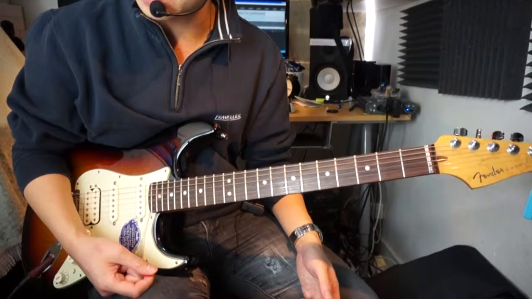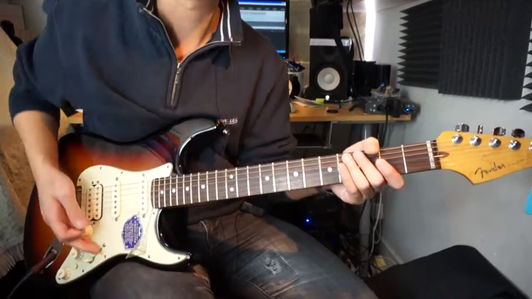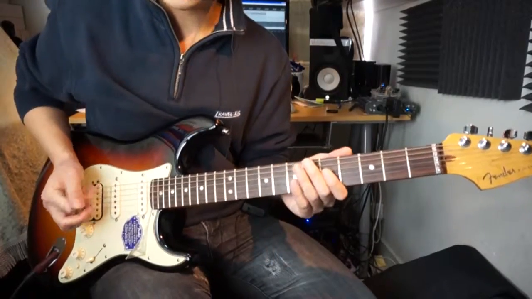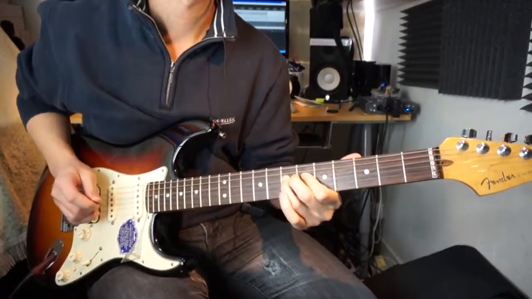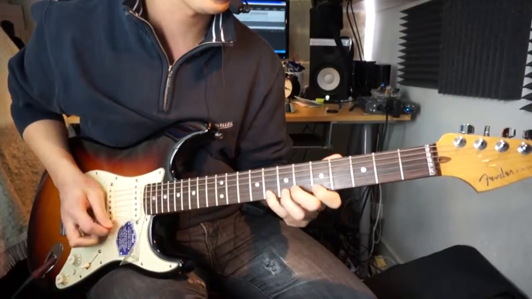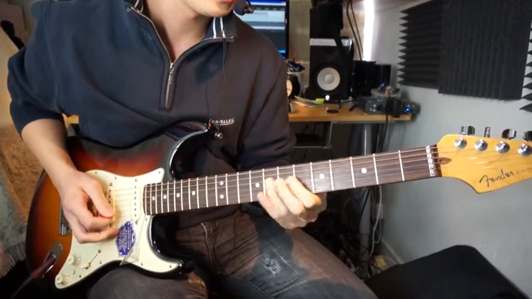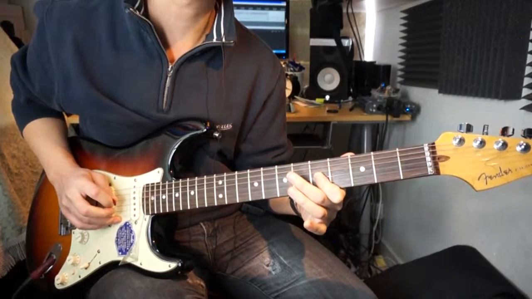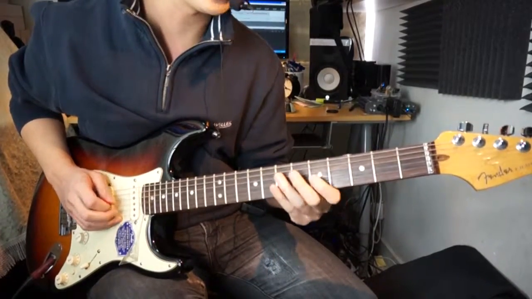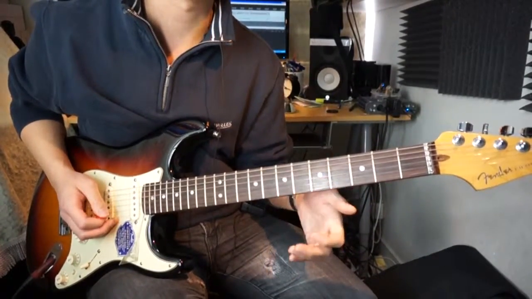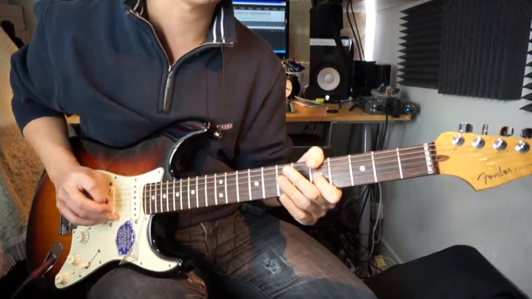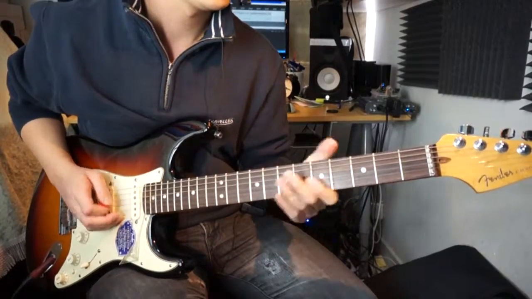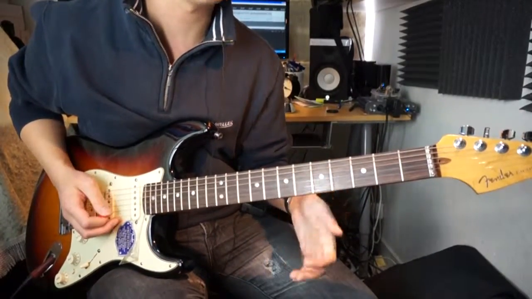So just a little bit to add to what we just did for this scale. The flat 3, the C here, you can always do this quarter bend, meaning it's not that much. It's just a hair bit off. So it gives a very bluesy sound.